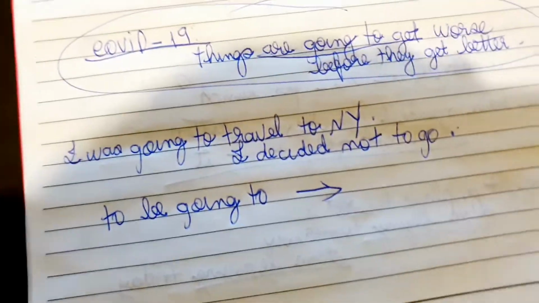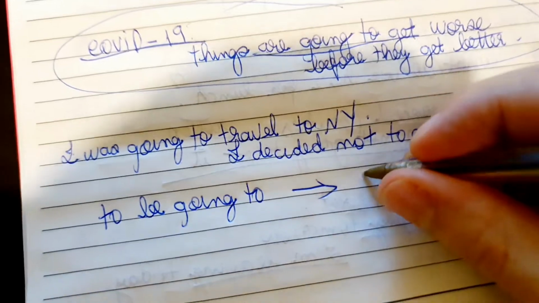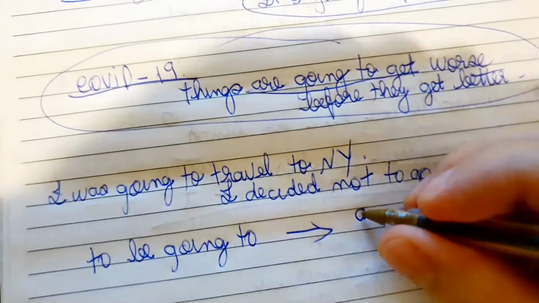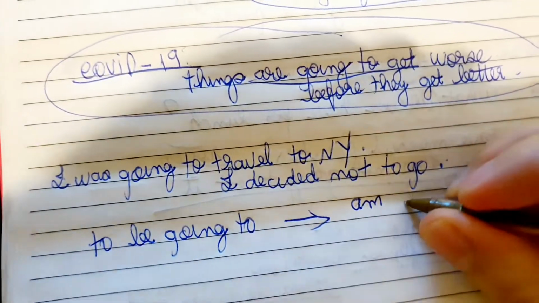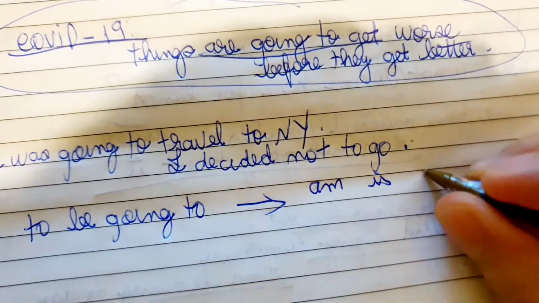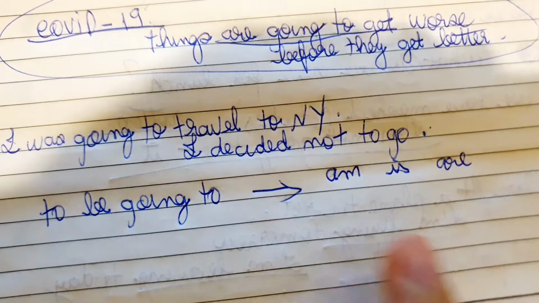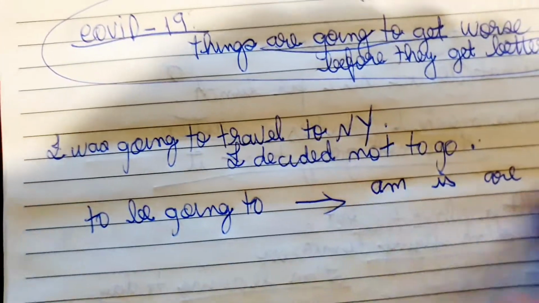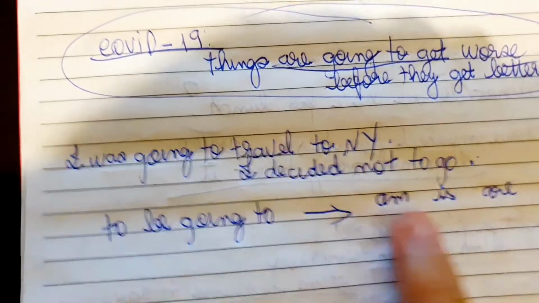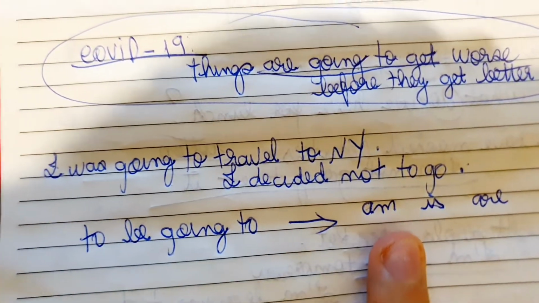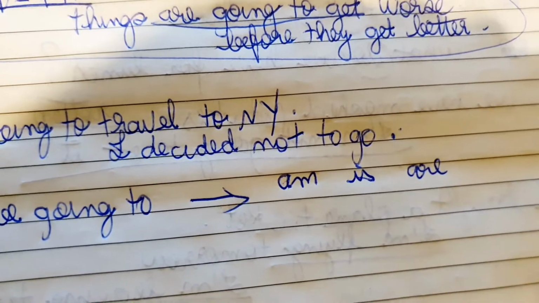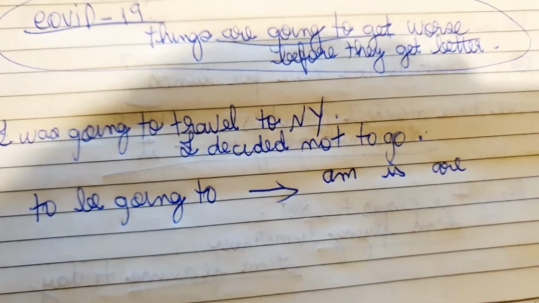First, we have studied the present tense of it. Okay, of the verb to be. I am going to. He is going to. We are going to. Right? We start with the verb to be in the present. And these verb tense and situations we have already covered. For example, something that is going to happen in the future, something you have already planned to do, and stuff like that.